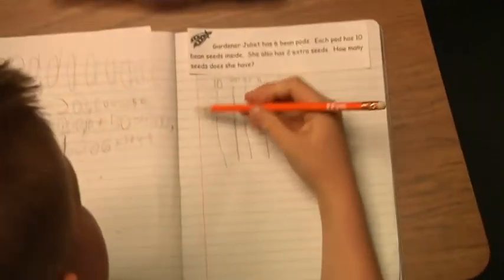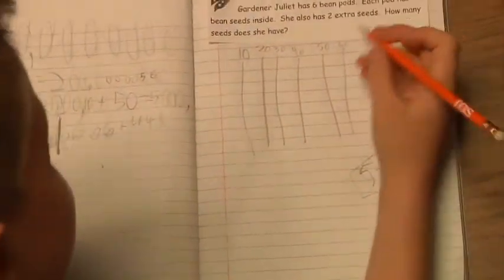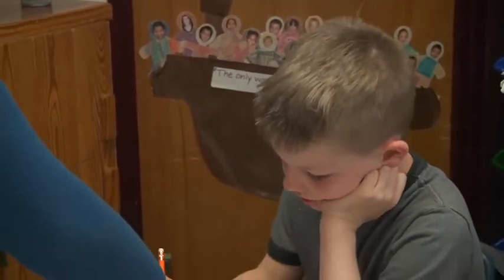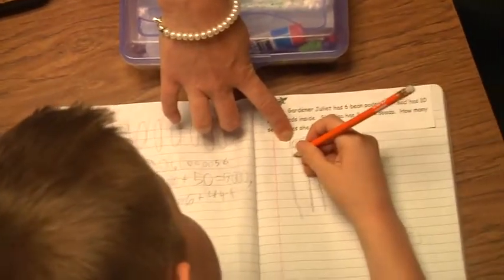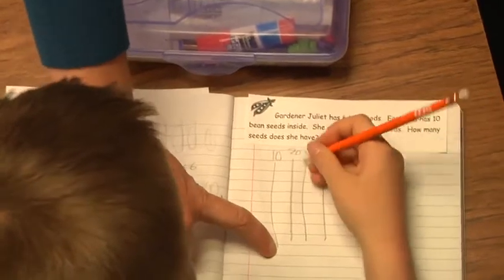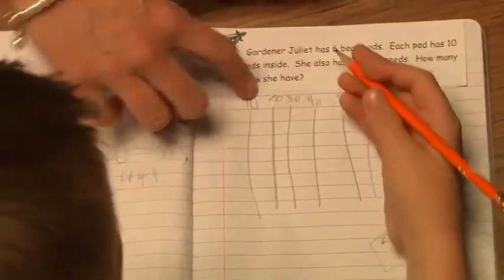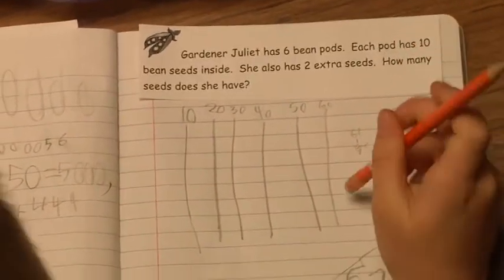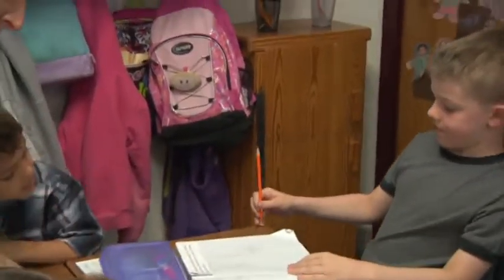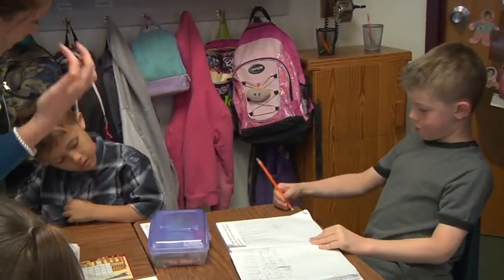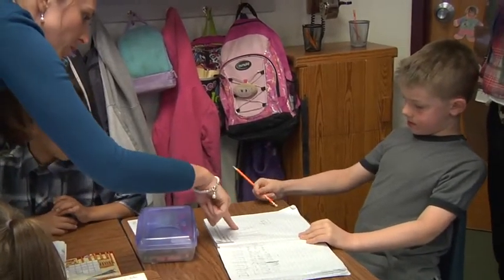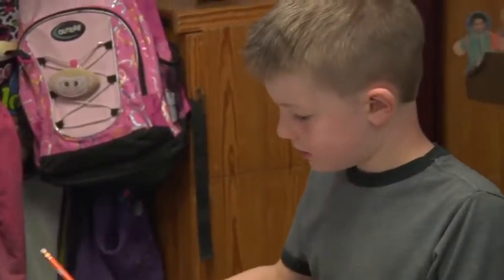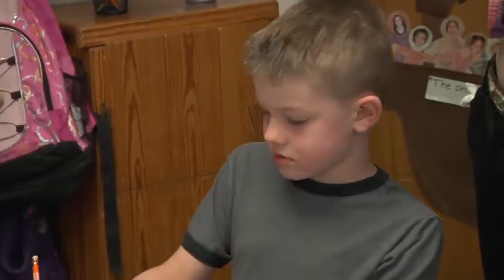Well, I just drew 6 lines for the bean pods. Okay. And then why did you put 10 here? Because of the beans. Okay, so that's like the 10 seeds in here. And then there's 10 more, so you put 20. That makes sense to me. Does that make sense to you, Ashton? 2 more for the 2 more beans. Yeah, that seems great. That seems really similar to what Ashton and Juliet were doing. They did it in their heads, and you did it with a drawing here. So what did you figure out? How many seeds does she have? 62. 62. All right, very good.